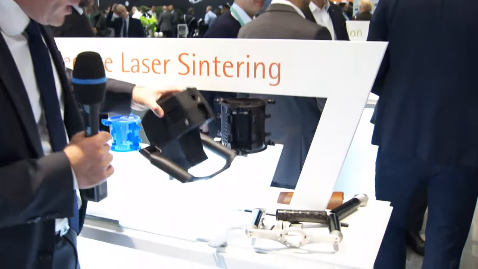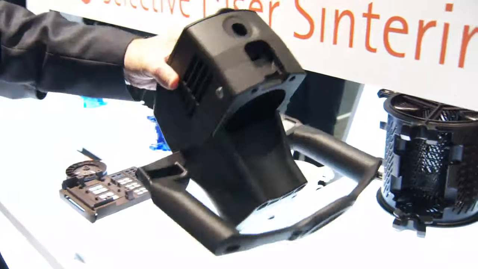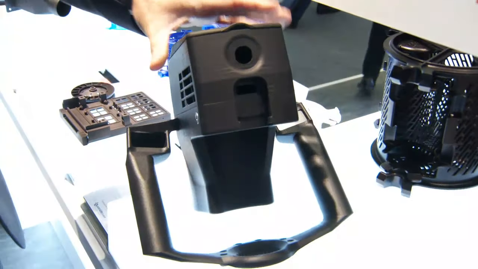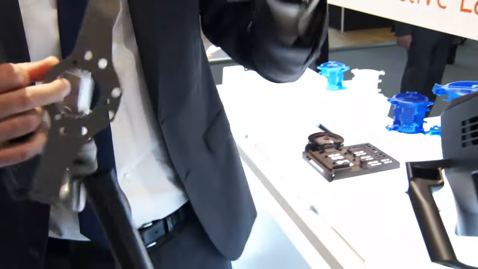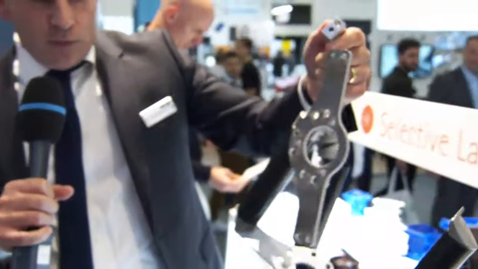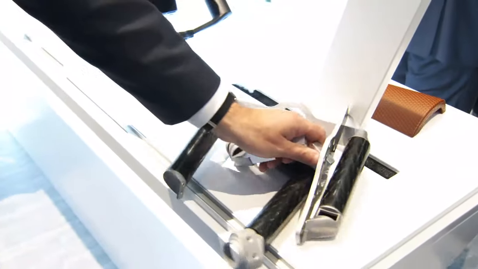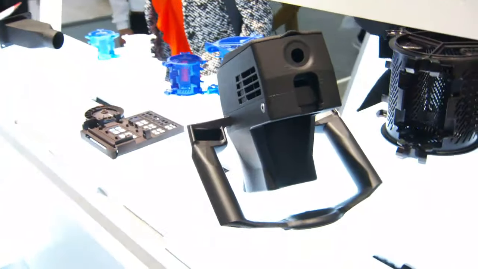This is a nice example of functional integration. So this is a testing device printed all at once for valve systems. And typically for that you had to create all these different parts and print them differently. And now you can print them in one and just assign them. You see all these clumsy elements can be directly printed in one system.